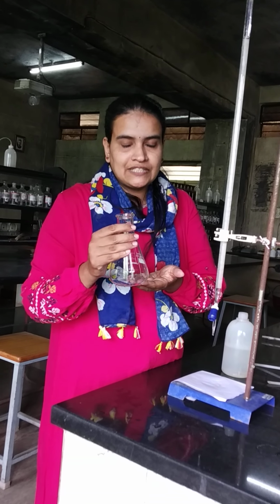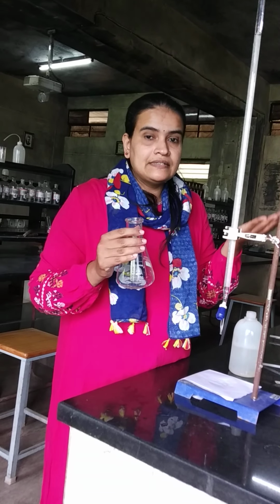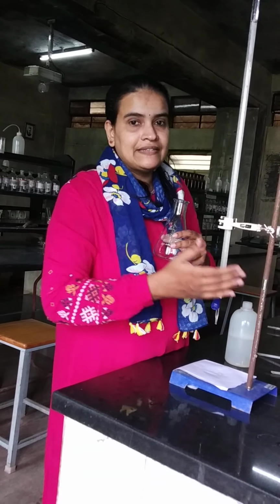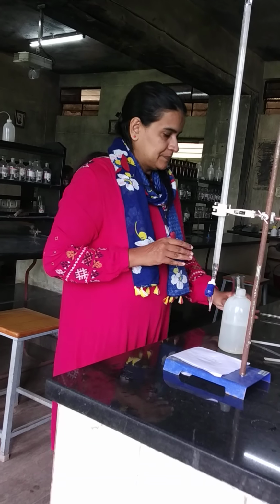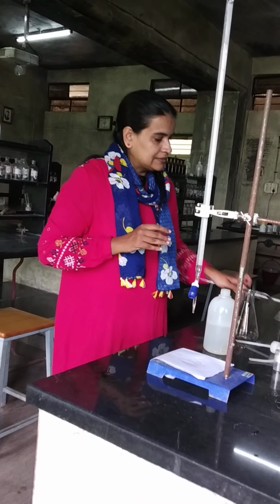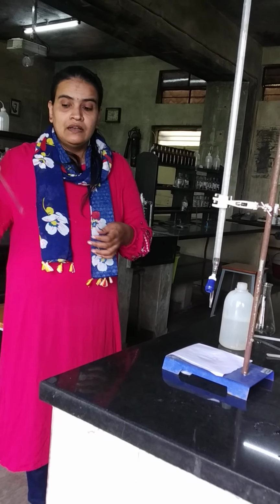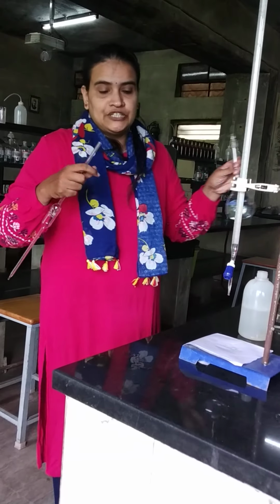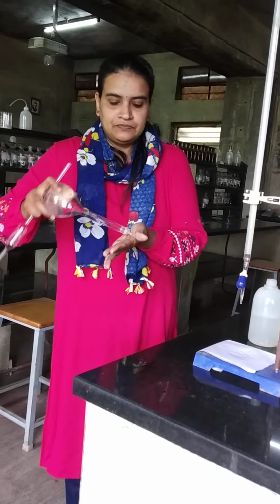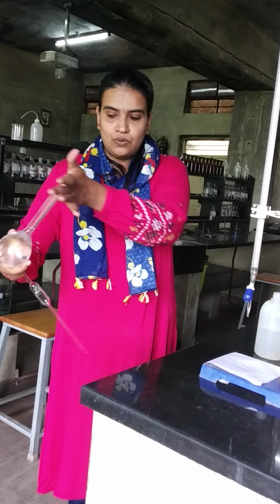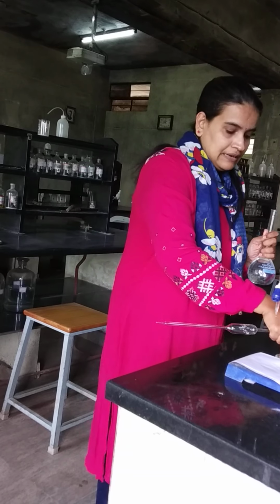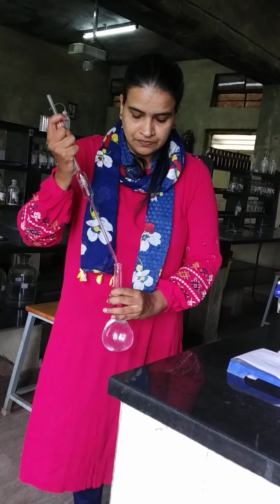In the conical flask, we have to take the prepared zinc sulfate solution, then buffer and the indicator, which is Eriochrome Black T. So before adding the solution using a pipette, the pipette should be rinsed with the standard solution, which is the zinc sulfate solution we have prepared just now. Before taking the solution, shake well again.